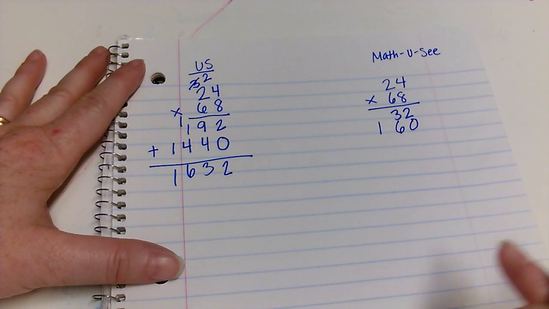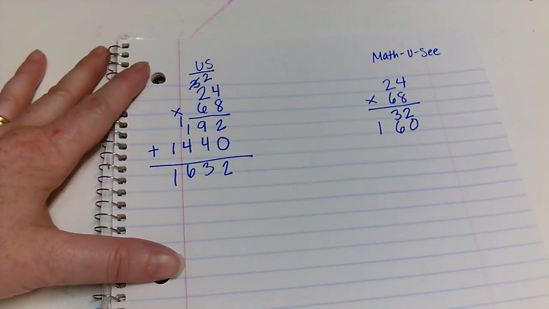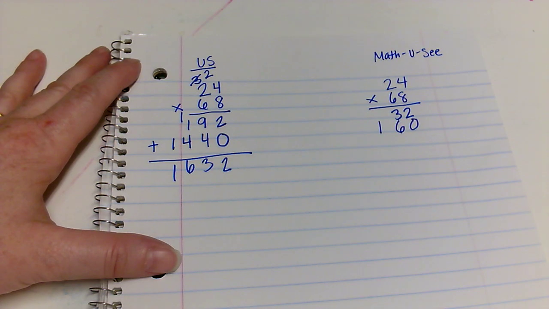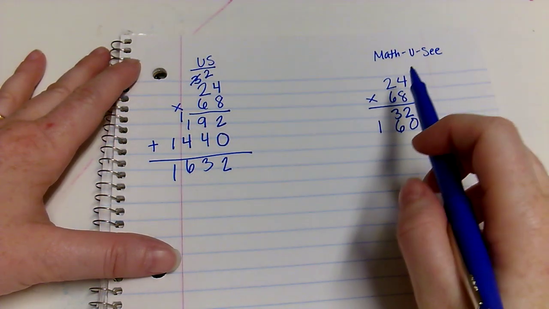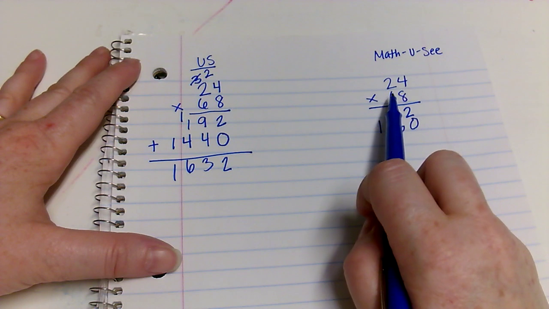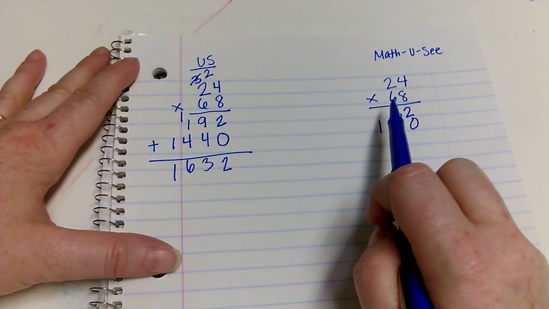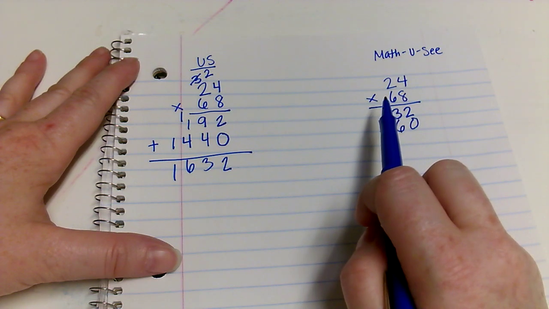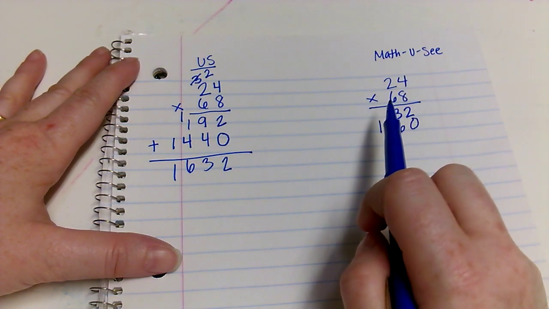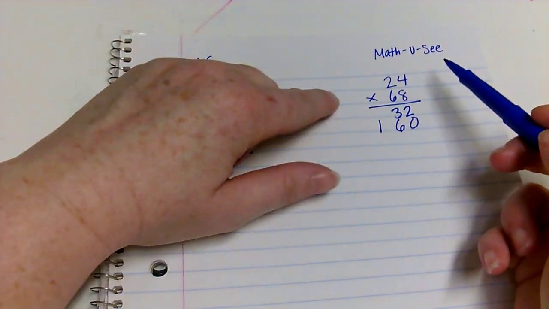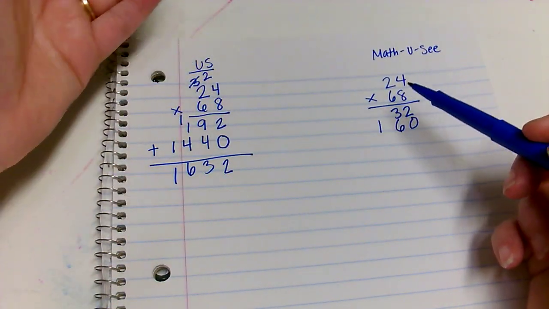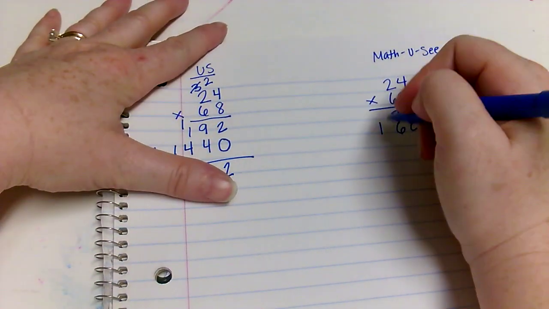Okay? Notice I didn't write any placeholders. I'm just simply doing the actual multiplication with place value. Okay, then we're going to come over here. This is not 6 times 4. This is 60 times 4, right? Because this stands for 6 tens. So this is 60 times 4. So 60 times 4, and of course they teach the trick. It's 6 times 4 is 24. Add the 0, so 240.